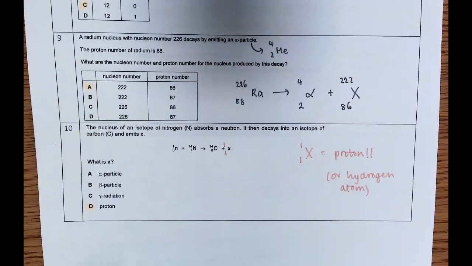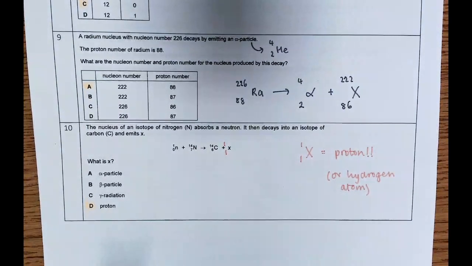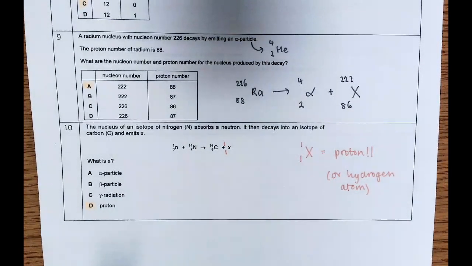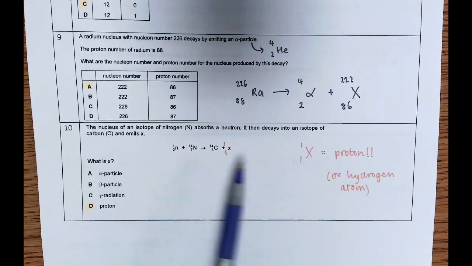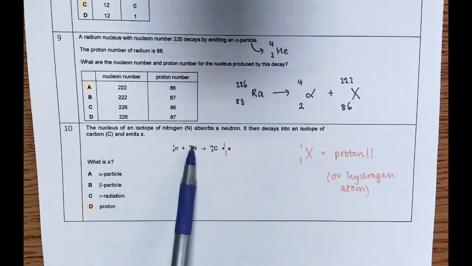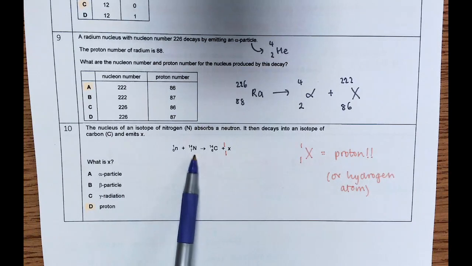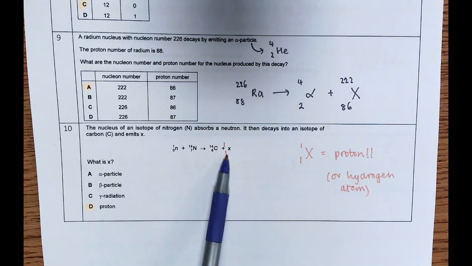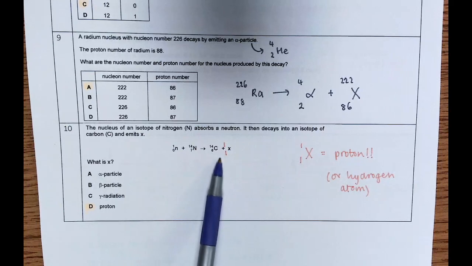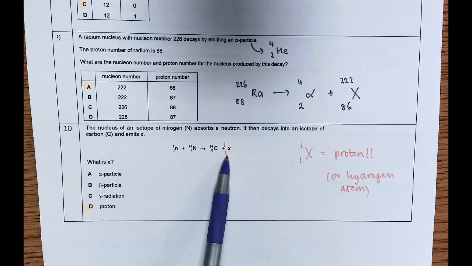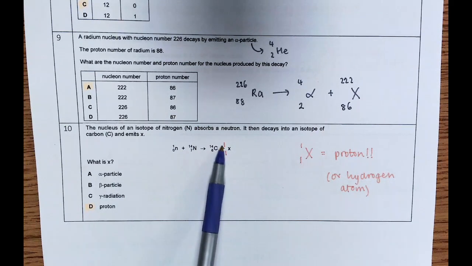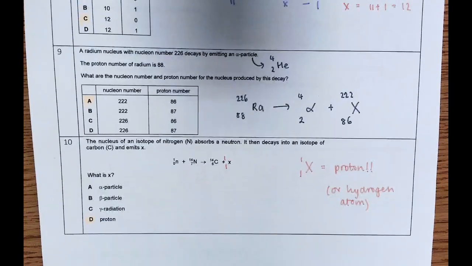In question 10, the nucleus of an isotope of nitrogen absorbs a neutron. It then decays into an isotope of carbon and emits X. So again, let's add the numbers to help us out. So we've got 1 plus 14 must equal 14 plus 1. 0 plus 7 must equal 6 plus 1. So I know that I've got a 1, 1 here. I've got 1 as my atomic number, so I've got a proton. And I've only got 1 nucleon number, so I must just have a proton, which is also a hydrogen atom.